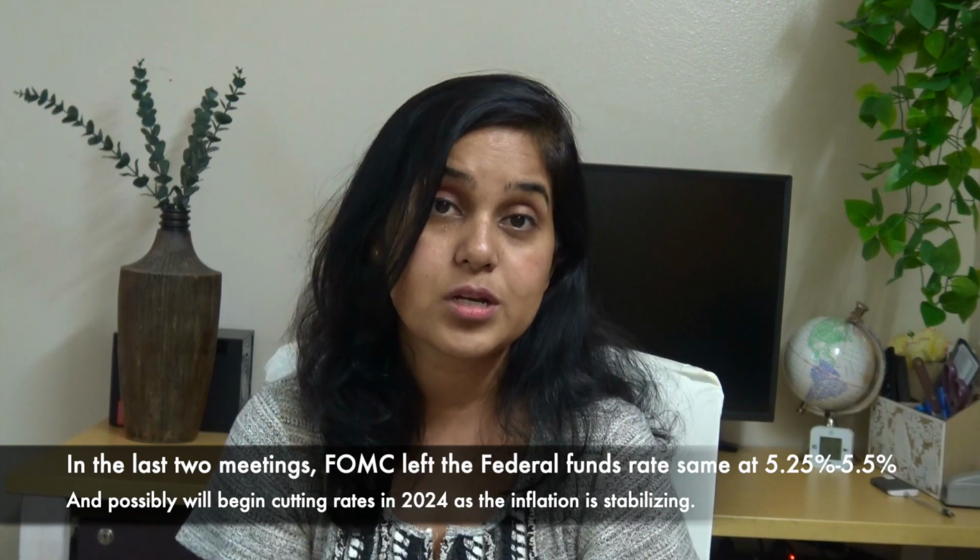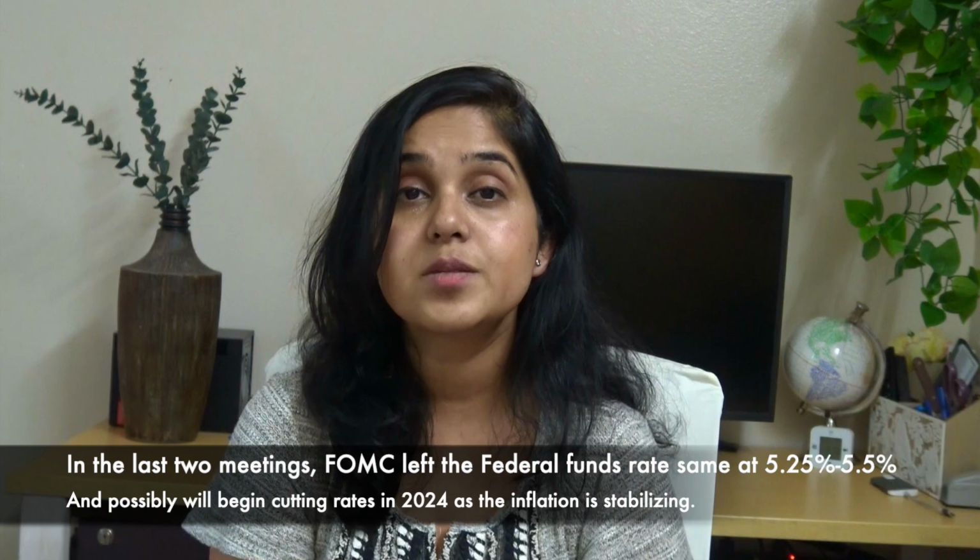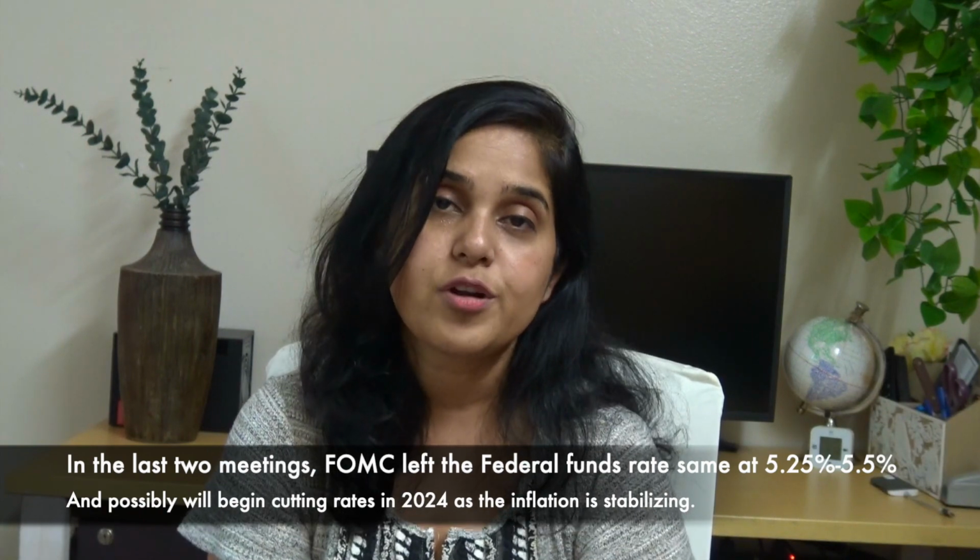When the economy was in trouble after the 2008 financial crisis, the Fed turned the volume down to zero until 2015. Then when the COVID-19 pandemic happened, they again turned the volume back down to almost zero to help the economy during that time. Now, most recently, since June 2022, the Fed has been raising the interest rate to control inflation. As of today, the target range for the federal funds rate is between 5.25 and 5.5%.